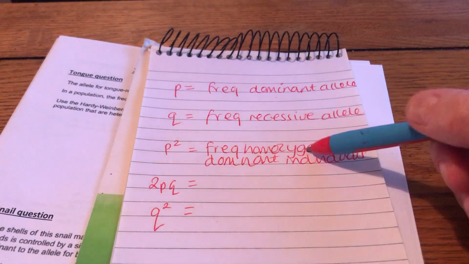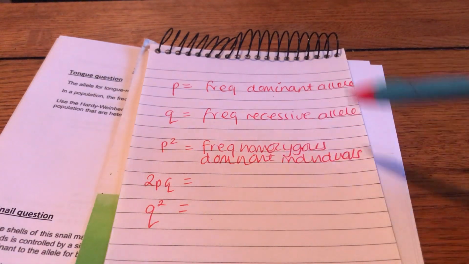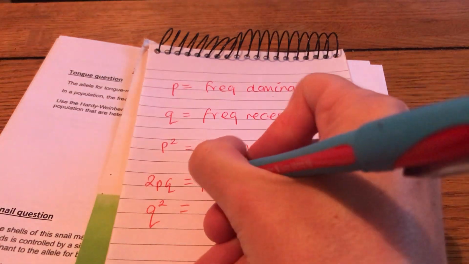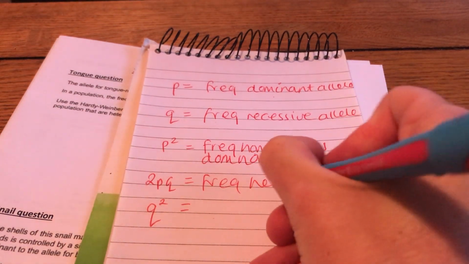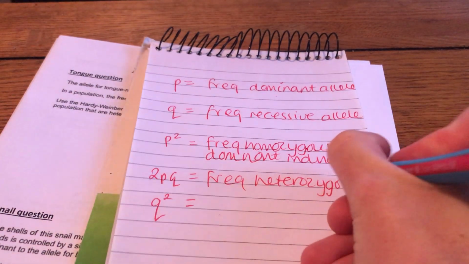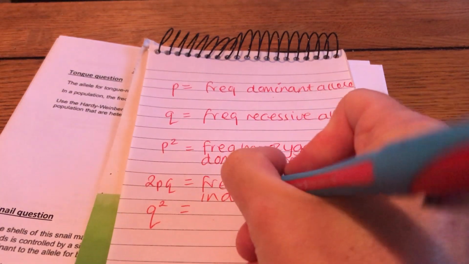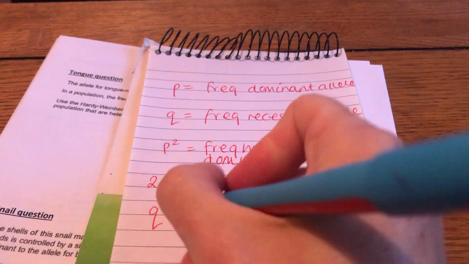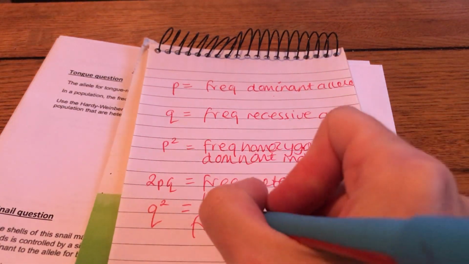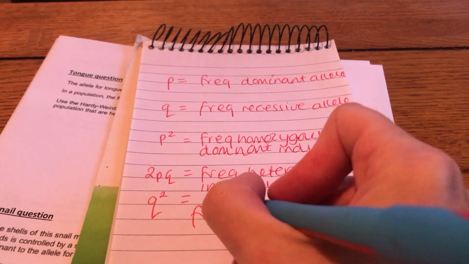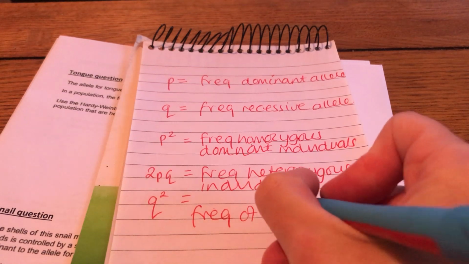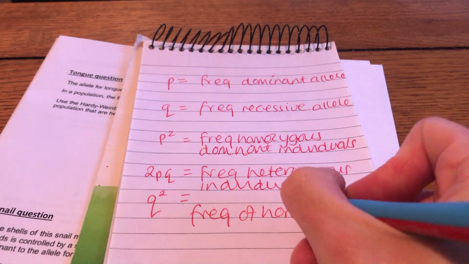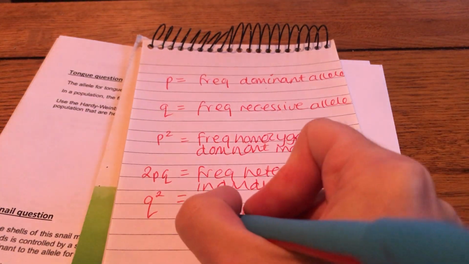So how common are the homozygous dominant individuals within that population? 2PQ is the frequency of the heterozygous individuals, and Q squared is the frequency, just missed a line out, haven't I? Frequency of homozygous recessive individuals.